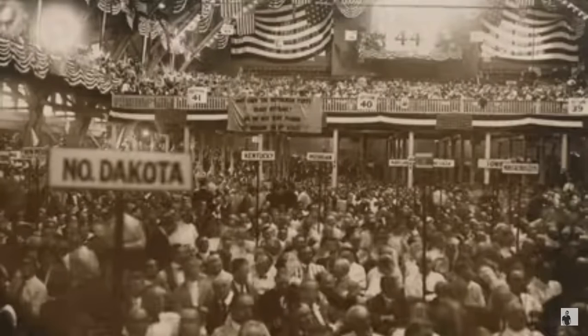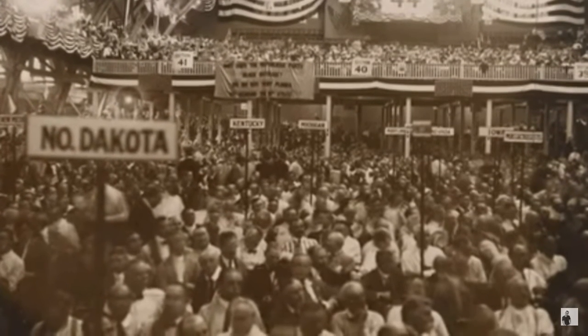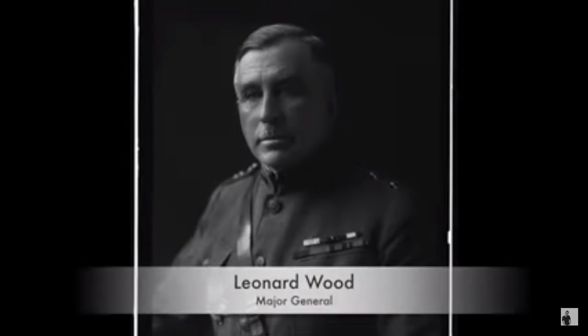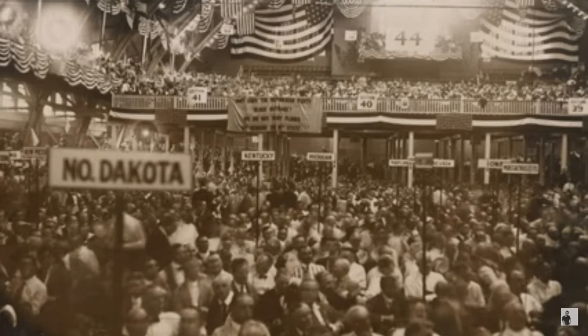The Republicans all of a sudden had a renewed interest in their party thanks to the backlash against the Treaty of Versailles, but they also had a hard time picking a candidate. Their convention was deadlocked between Major General Leonard Wood and Frank Orrin Lowden, the governor of Illinois. Logically, the Republicans picked neither.